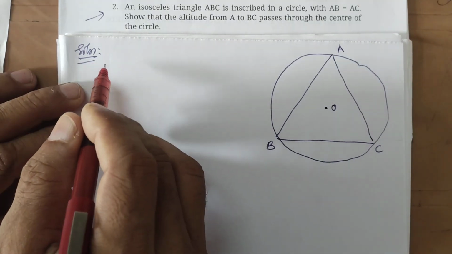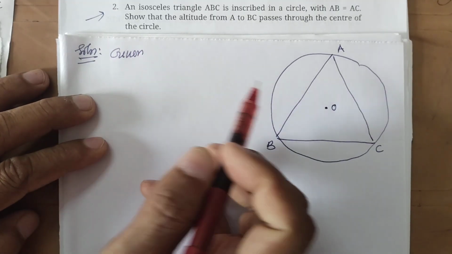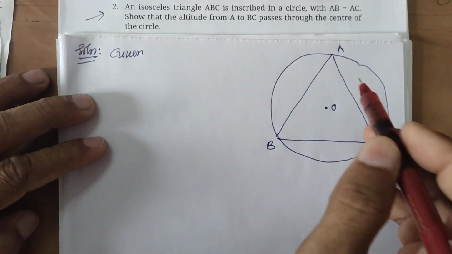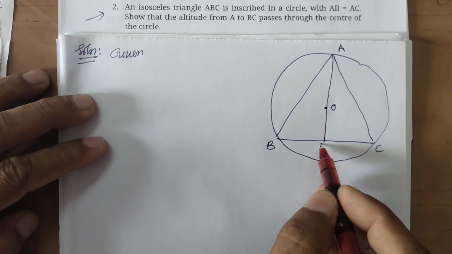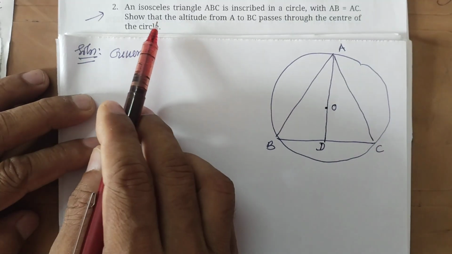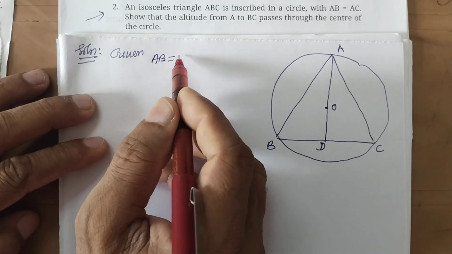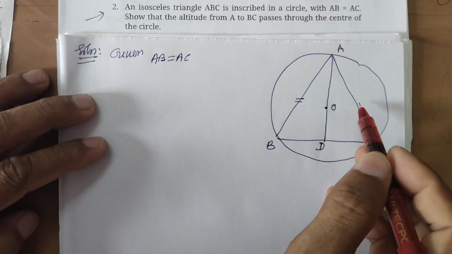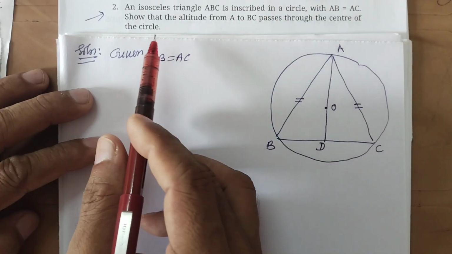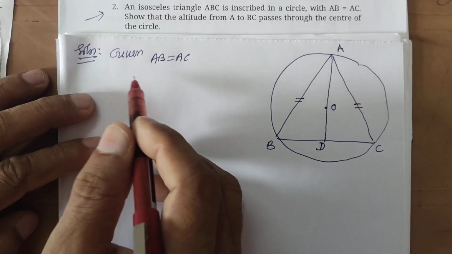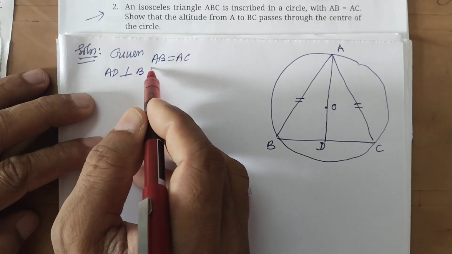So given, first step you will write, given ABC is an isosceles triangle, and they said that AD perpendicular BC. An isosceles triangle ABC is inscribed in a circle with AB equal to AC, that means this side and this side are equal, given. Show that the altitude from A to BC passes through the center O. Altitude, AD is altitude. Altitude means it is perpendicular BC.